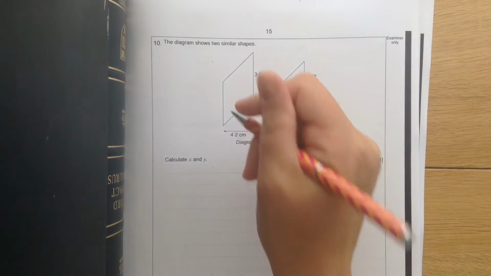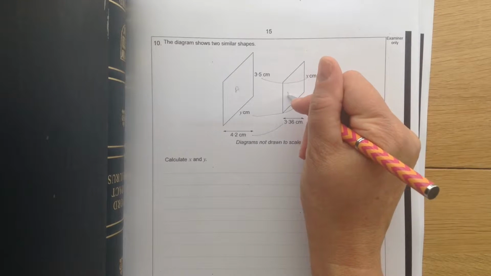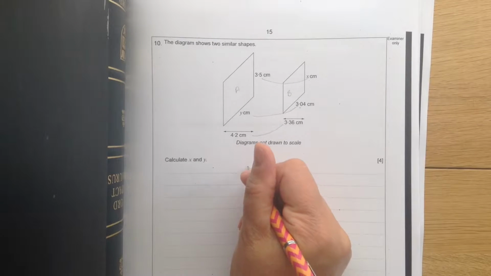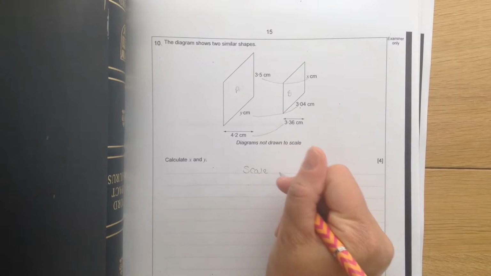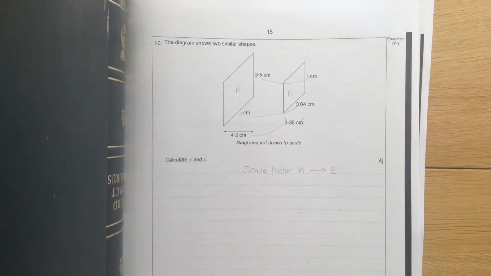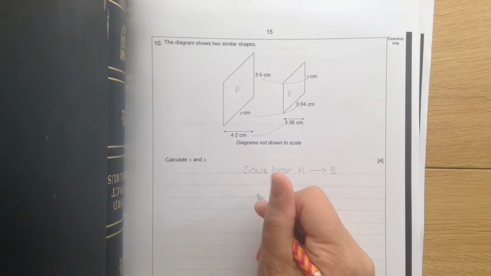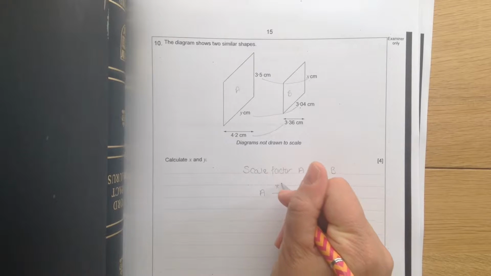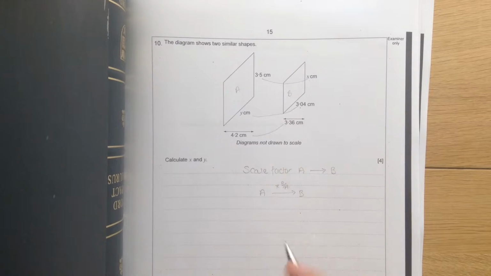I'm going to label this shape as A and this shape as B. The first thing I'm going to do is find the scale factor from A to B. To find the scale factor from A to B, we know that from A to B is times by B over A.